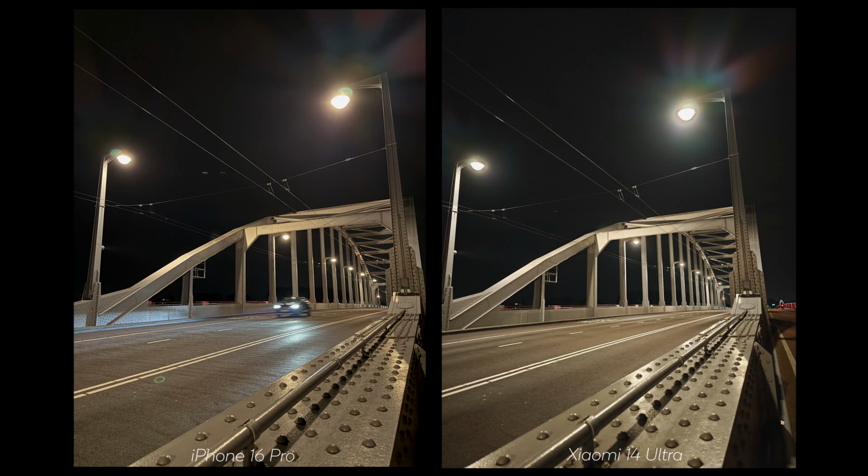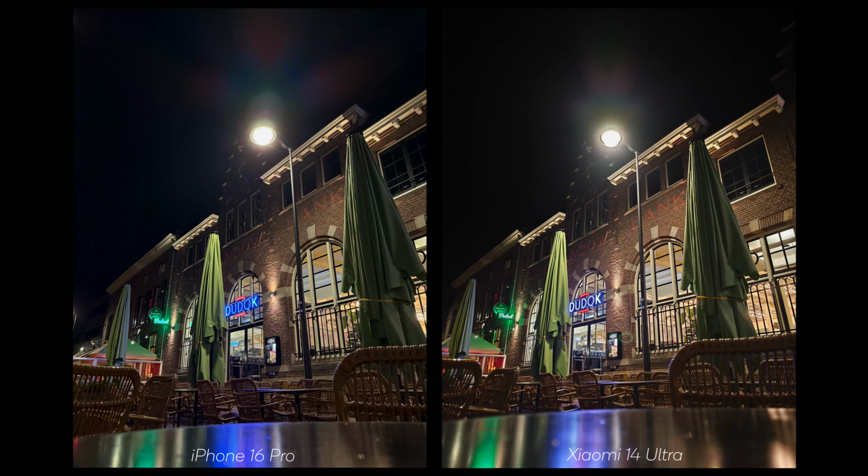Though the Xiaomi retained a little bit more details, but not by much honestly. In this shot I have mixed feelings. Both capture the scene pretty well, though the dynamic range is a bit better on the iPhone, but a bit better lens flare control on the Xiaomi. Both did okay, but nothing more than that.